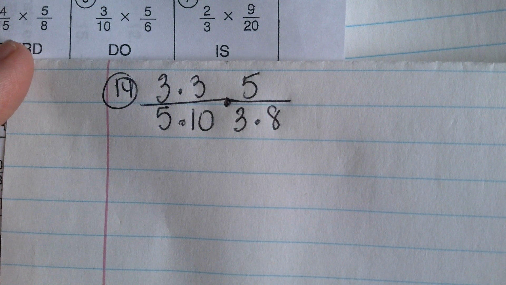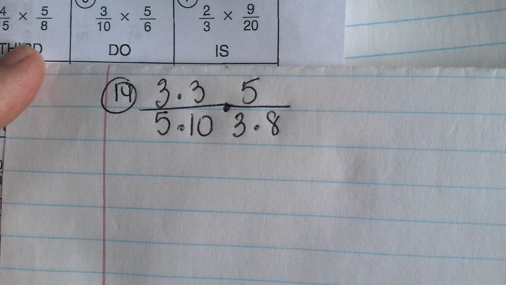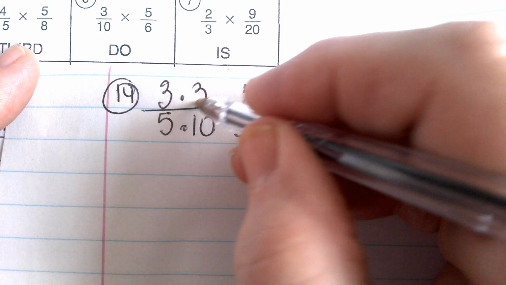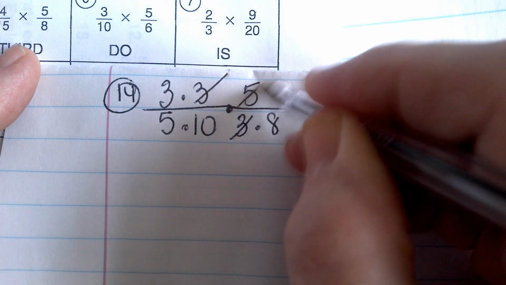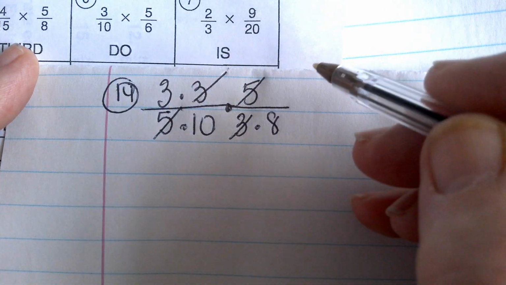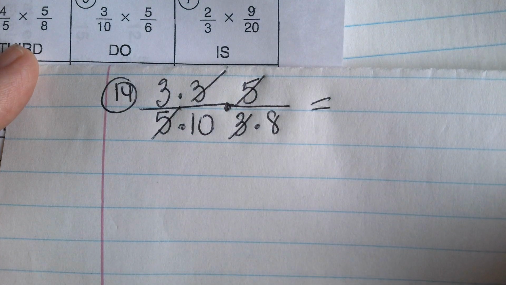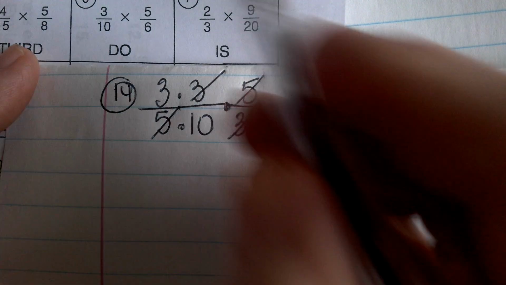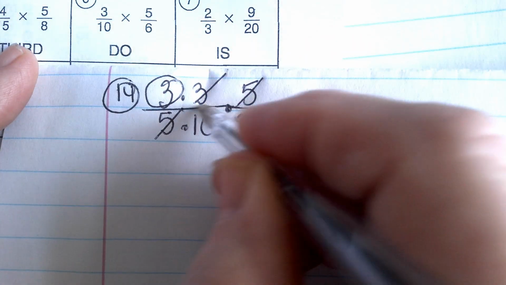Then what can you cross off, Christian? 3 and 3. Christian, what can you cross off now? Yeah, the 3 and the 3 and the 5 divided by the 5. And we're done. Who thinks they know the final answer? 3 over 80. Was that hard? No.